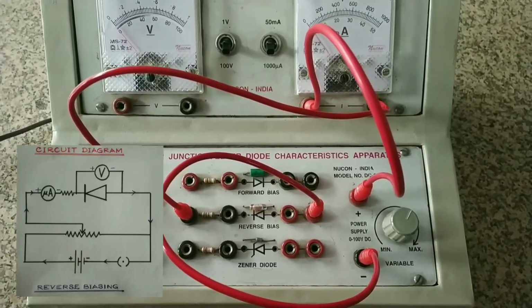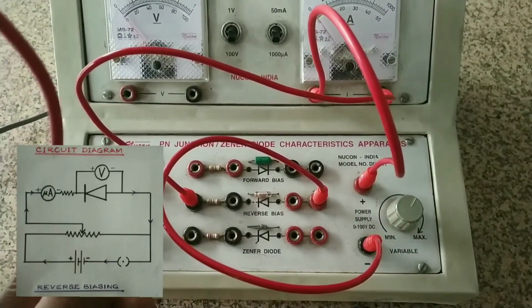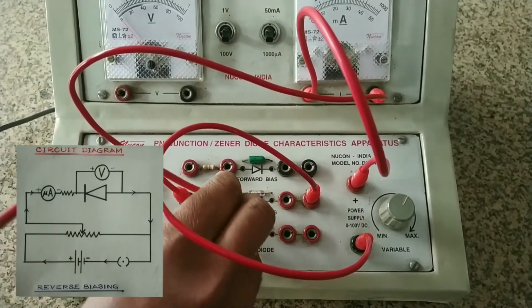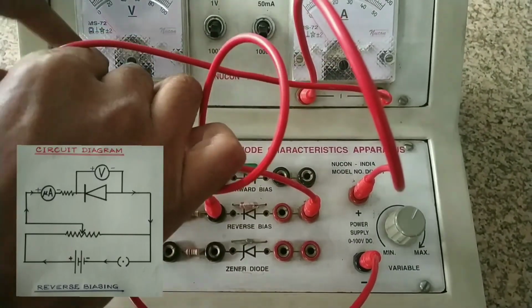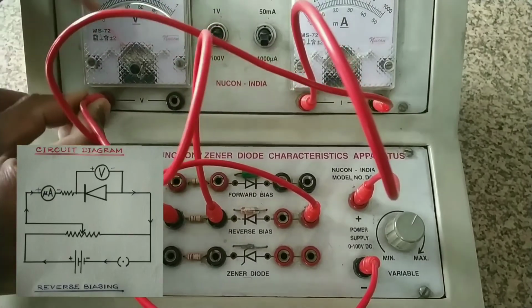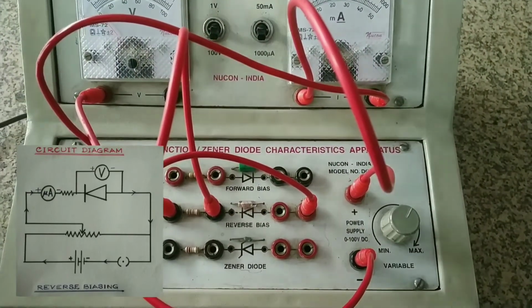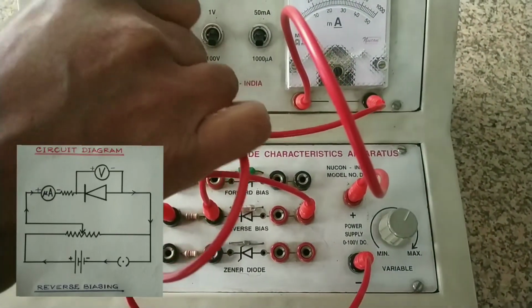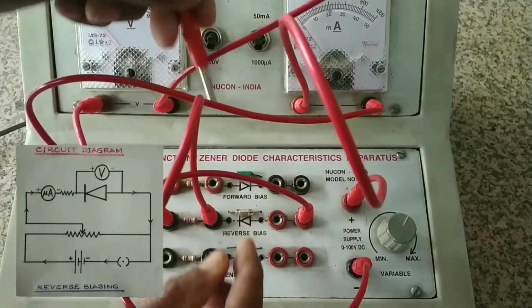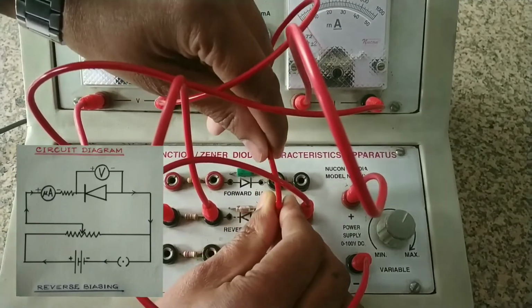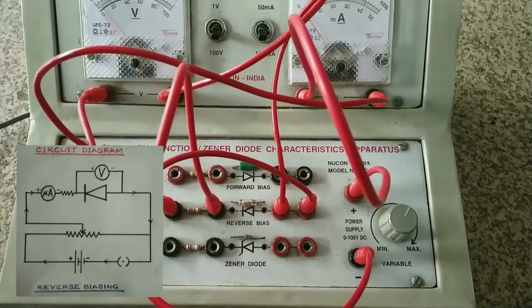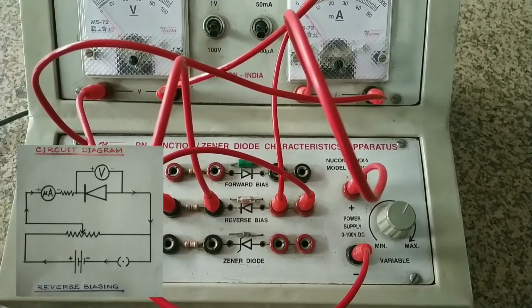Now the voltmeter is to be connected. In order to connect the voltmeter, the N section of the diode is to be connected to the positive terminal of the voltmeter, while the negative terminal of the voltmeter is to be connected to the P section of the diode. So now the circuit is complete and we are ready to take the readings.